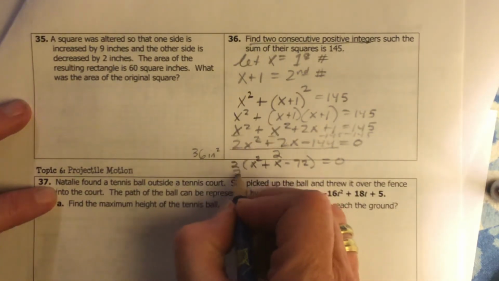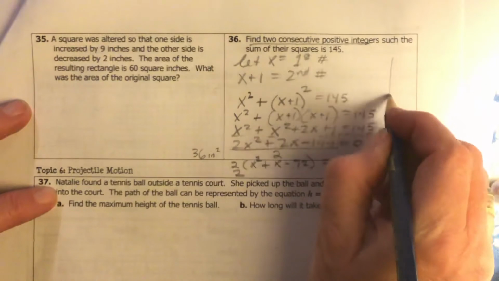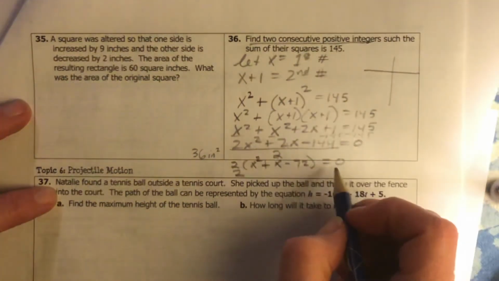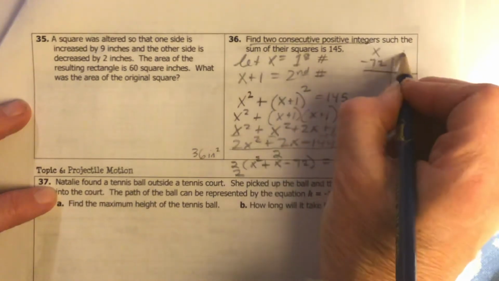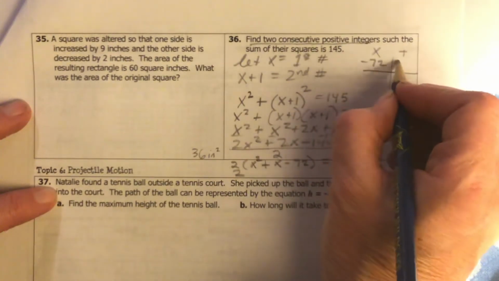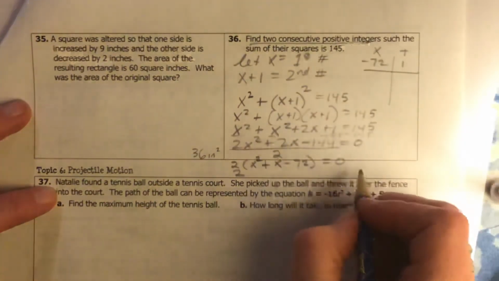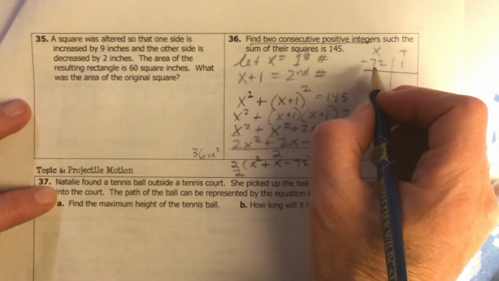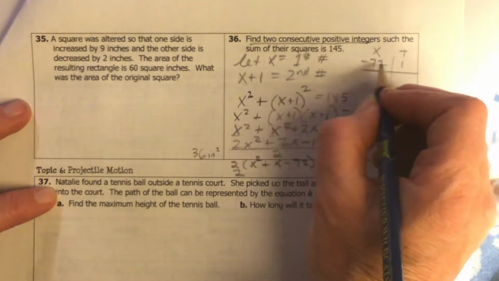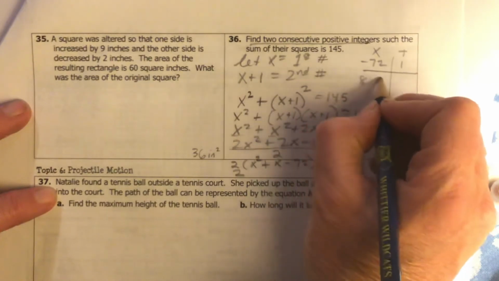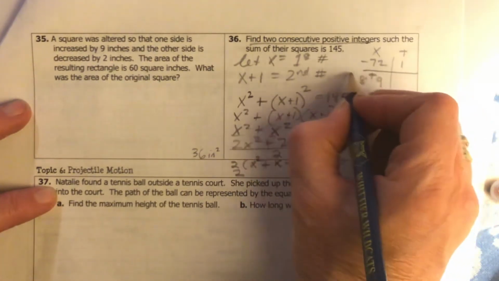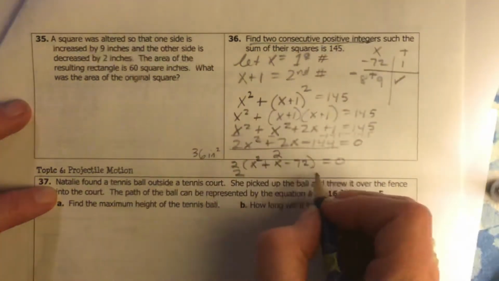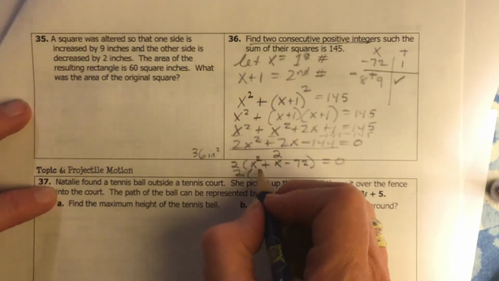So now I still have my 2, and I'm going to do the product sum game. I want to multiply to negative 72 and add to 1. Well, maybe it has to be 1 away. So what about 8 and 9? I think I like that. 9 is going to be positive, 8 is negative.